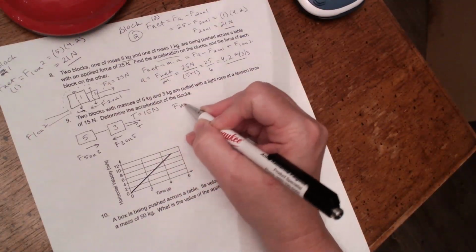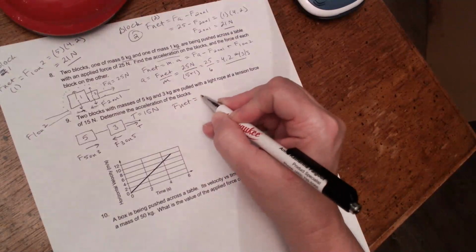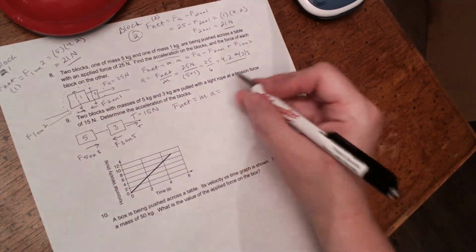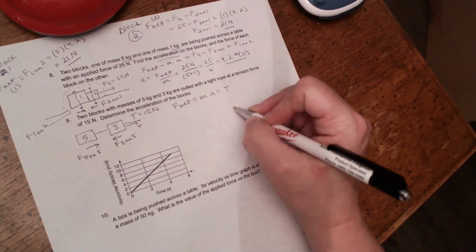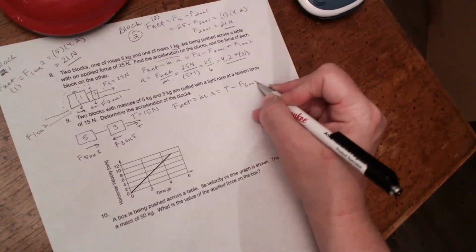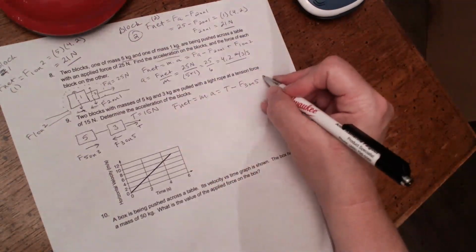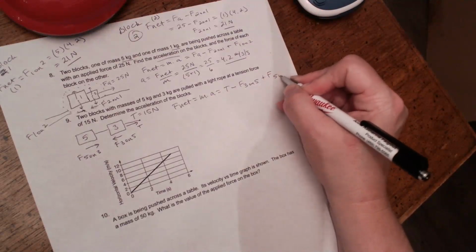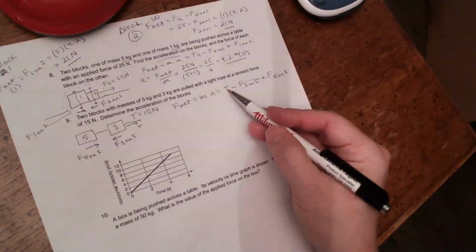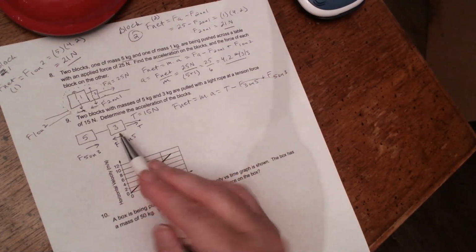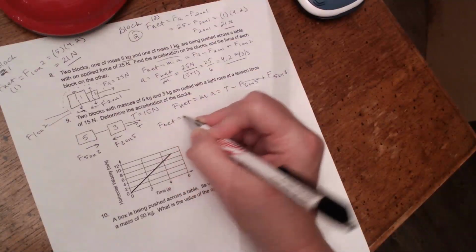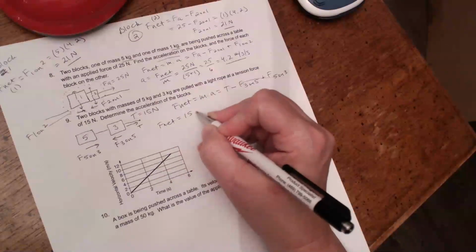Okay, so remember our F net of our whole system. That equals mass times acceleration for both blocks. And then that's the same as my force of tension minus force of 3 on 5. I'm just using their masses. Plus the force of 5 on 3. And those two are going to cancel each other out. So I'm just going to end up with my tension being my F net.